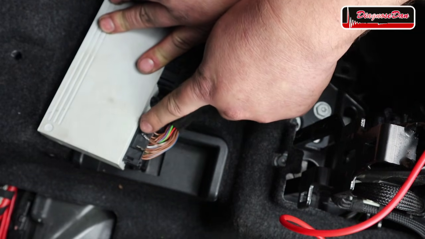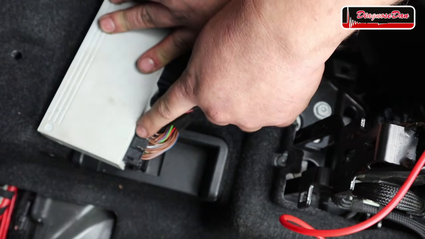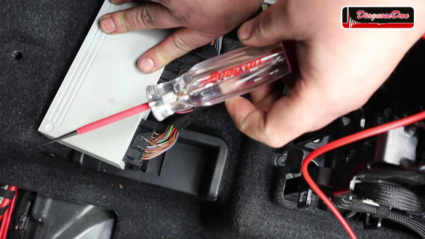Now this is the wire we've got a code for, or the switch we've got a code for. So let's start with the other one first.